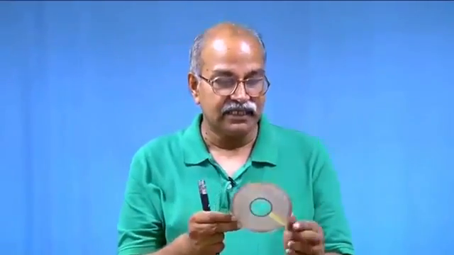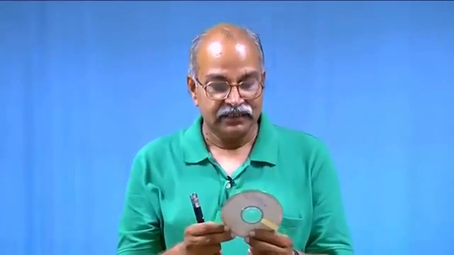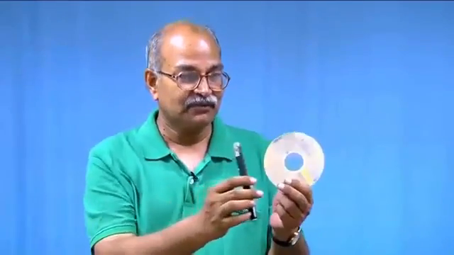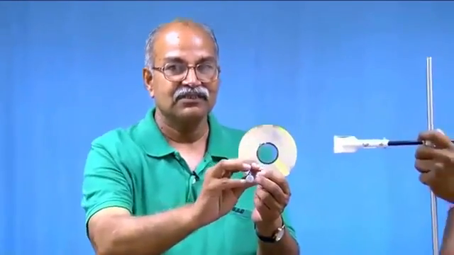So, I will request Ranjit, my associate, to fix up this wire and this light source on some stand so that light falls on this wire.